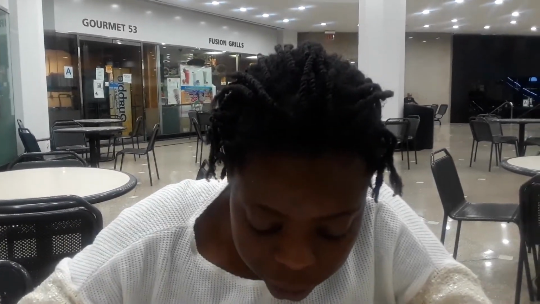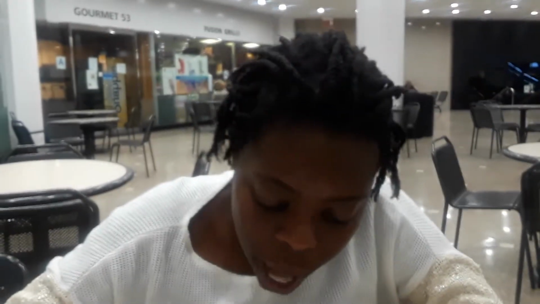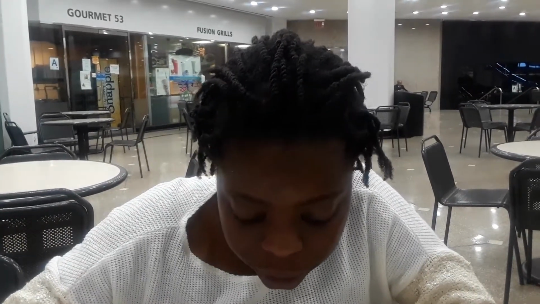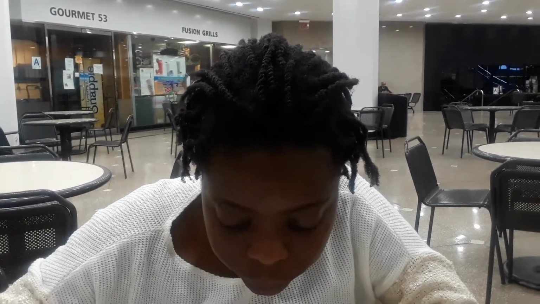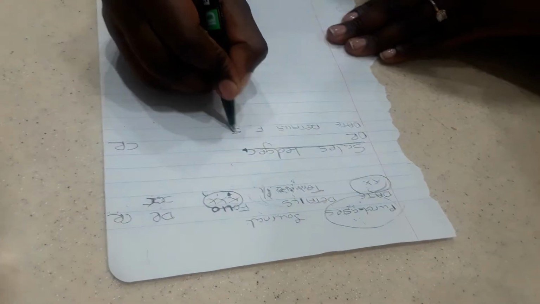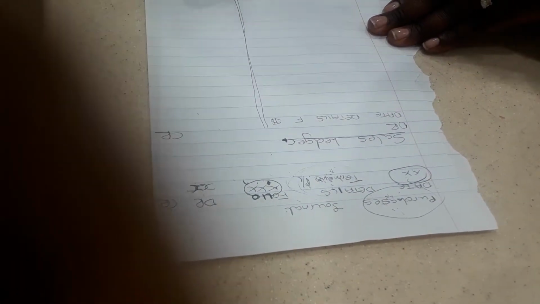We have the debit side and the credit side. And in the debit side we'll have the date, details, folio, and amount, separated by a double lining.